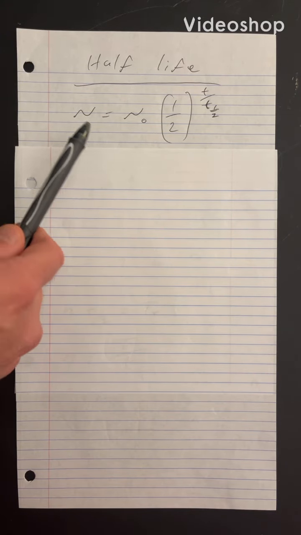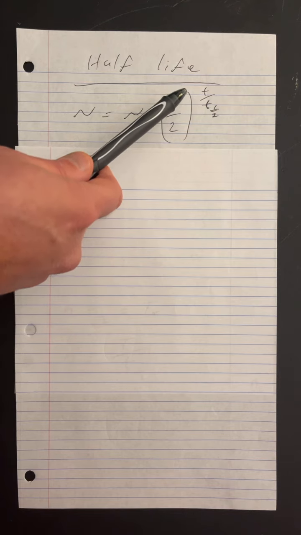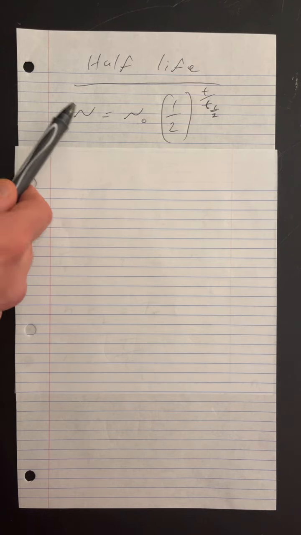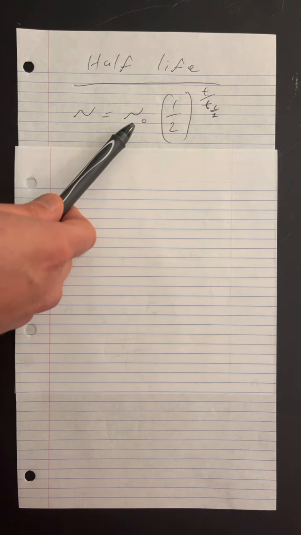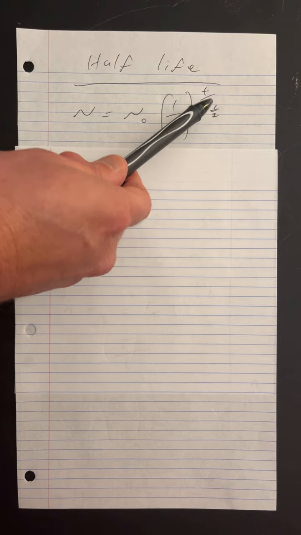This is how to derive the half-life formula. N equals N sub naught times 1/2 to the exponent of the quantity time divided by t sub 1/2. N equals the final amount. N sub naught is the original amount. T is the total time. T sub 1/2 is the duration of the half-life.